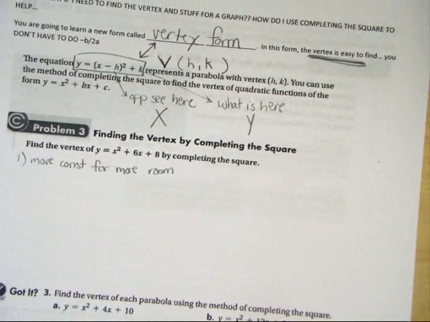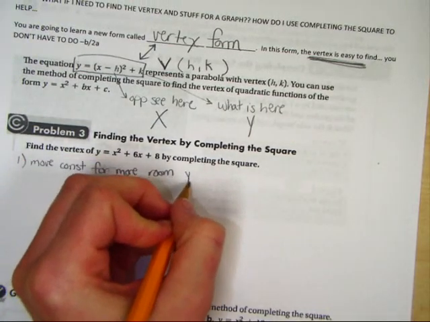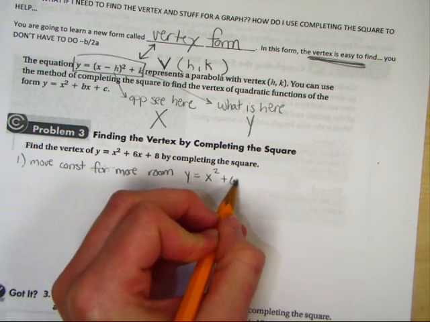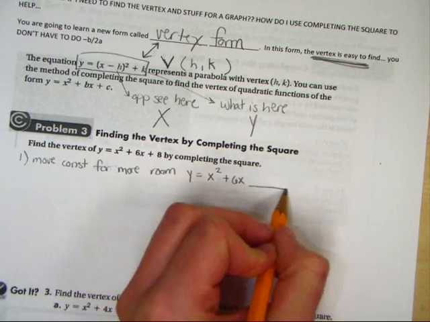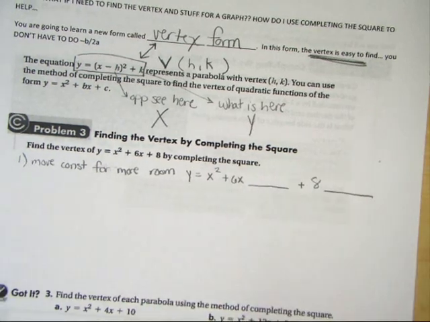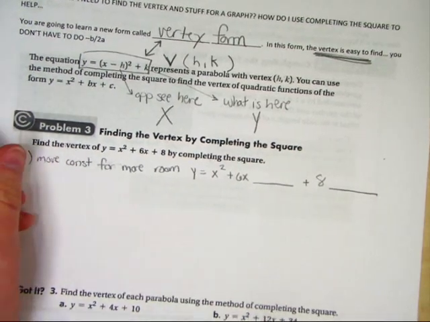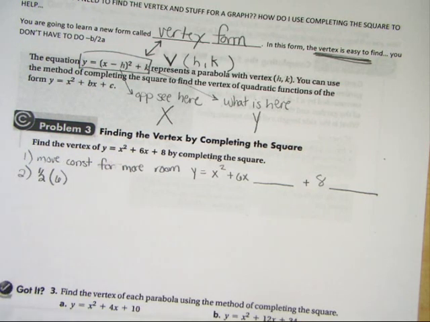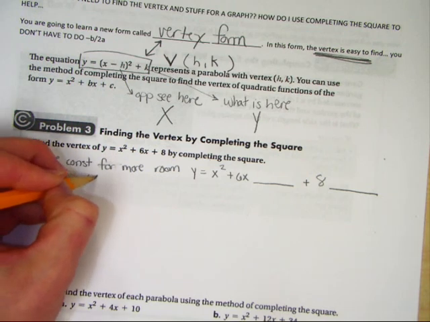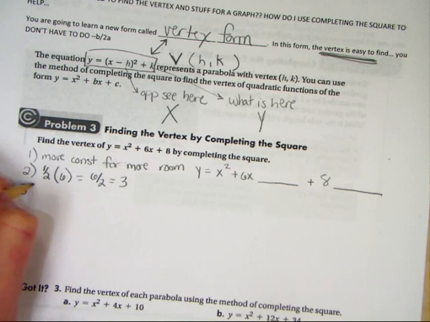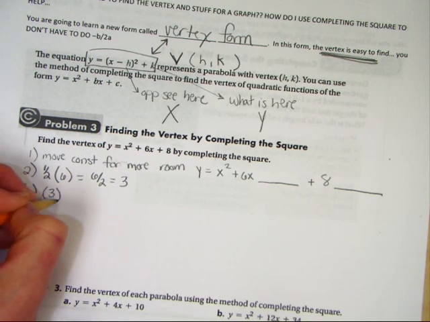Okay, so we're going to do this. y equals x squared plus 6x, leave a spot, plus 8, leave a spot. Step 2, take half of the middle term, which is 6. So that's 6 over 2, which is 3. Step 3, square that answer.